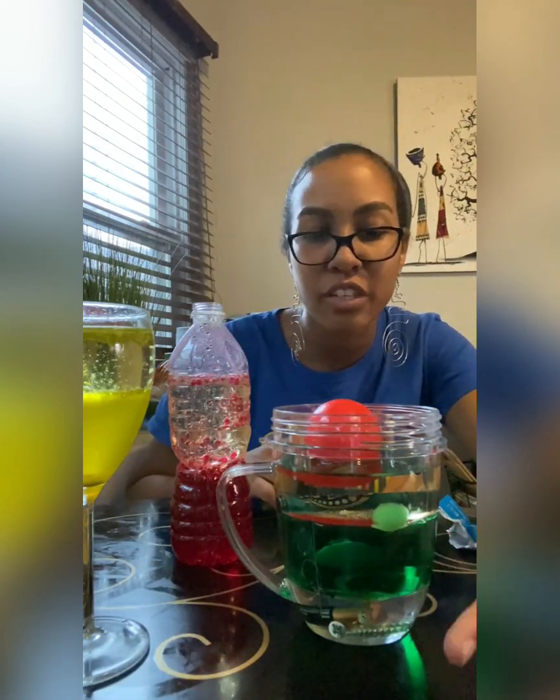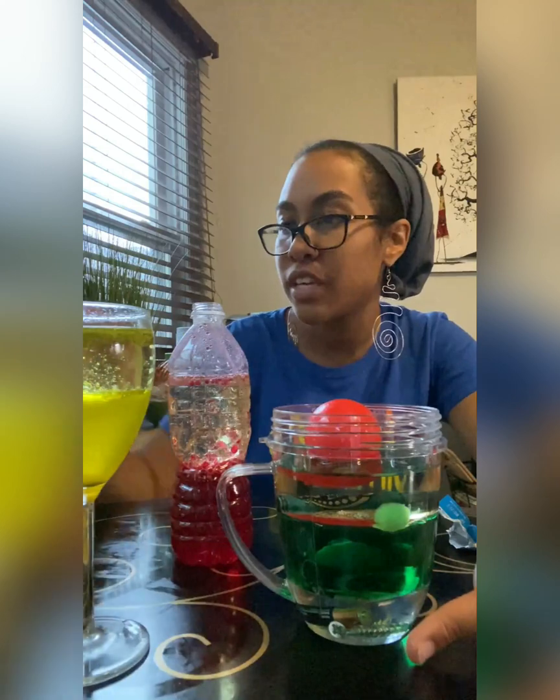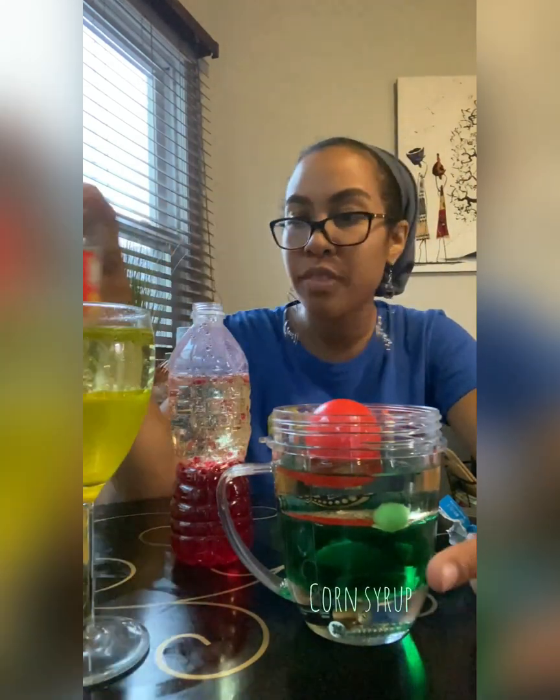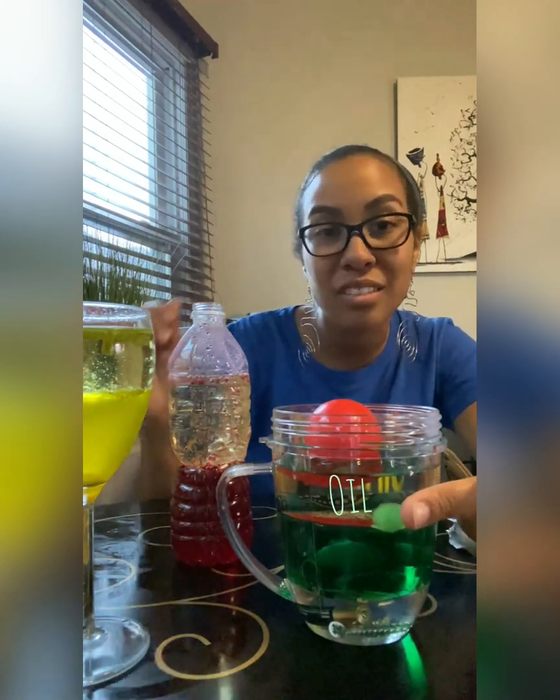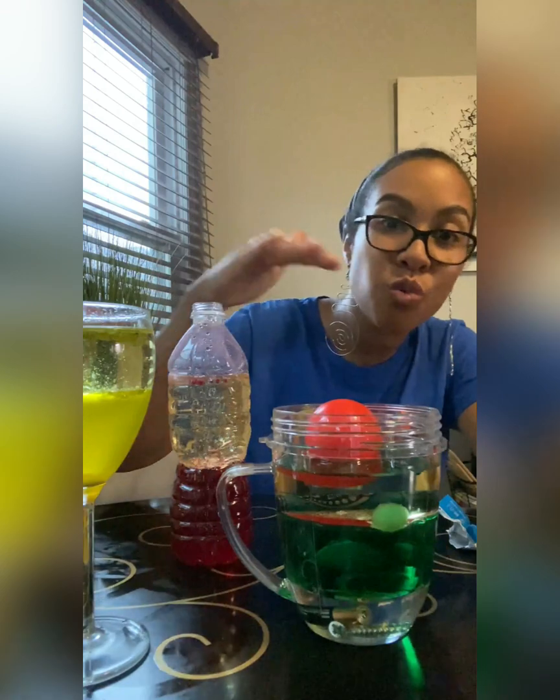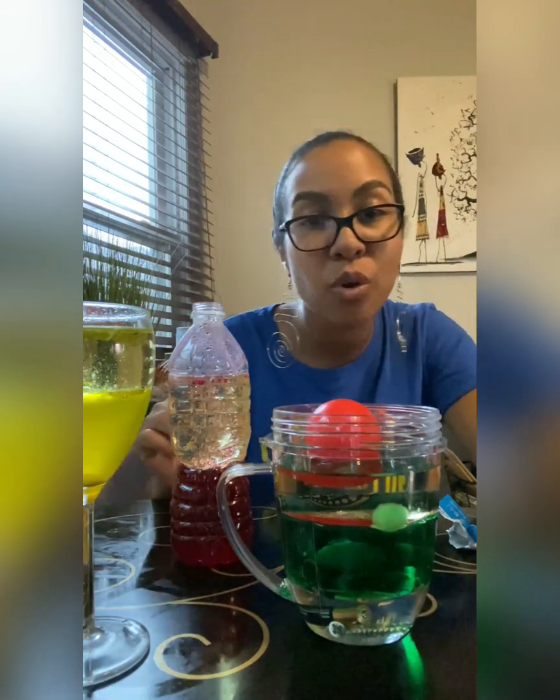So if you can see it, I tried to add food coloring for the water section. We have the corn syrup, which is the most dense, so that's at the bottom. Then we have water, which is right in the middle. And then we have our oil, which is at the top. Oil always rises to the top. That's why it's slippery when you drive in the rain, because the oil's on the top, and the oil from all the cars can possibly cause you to slip.